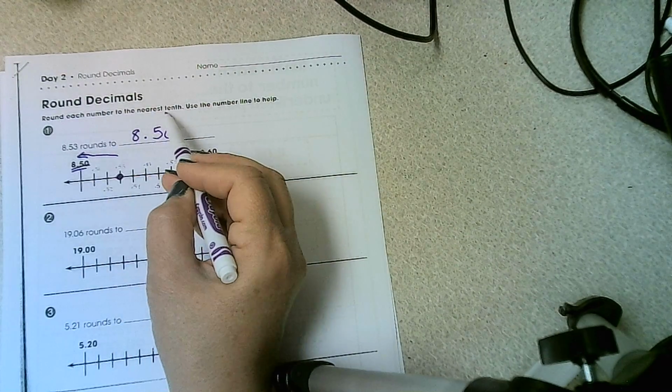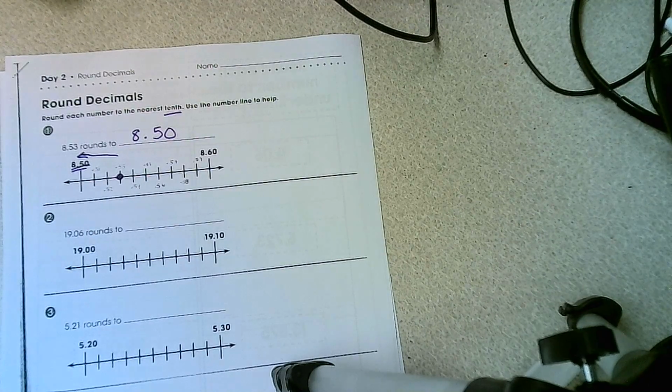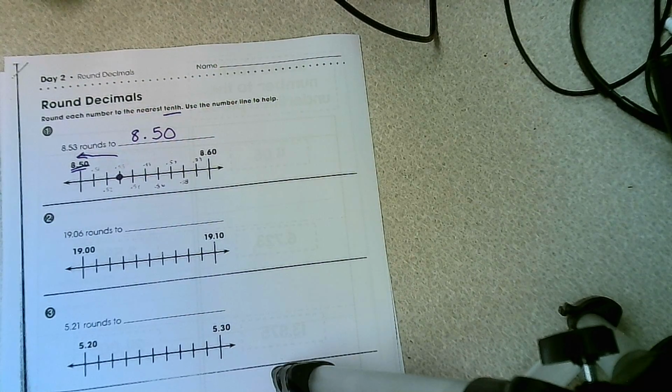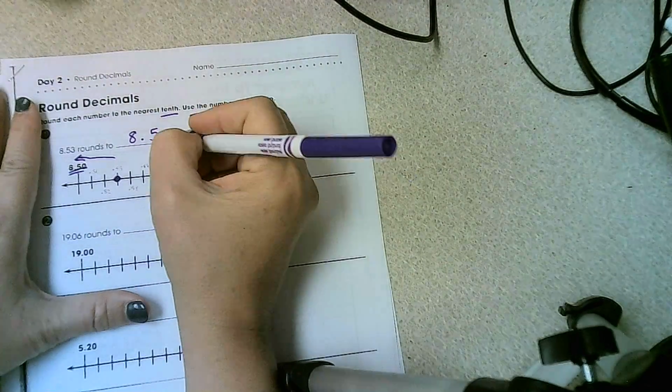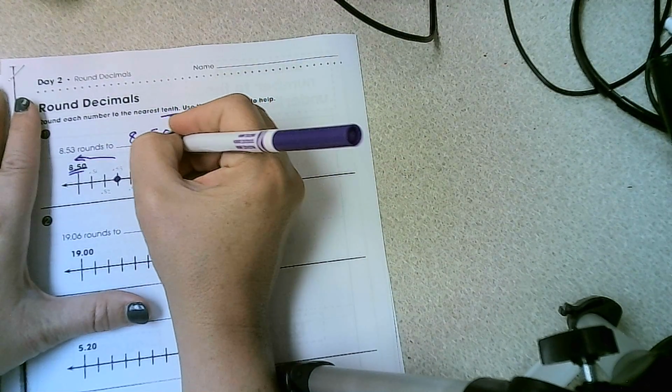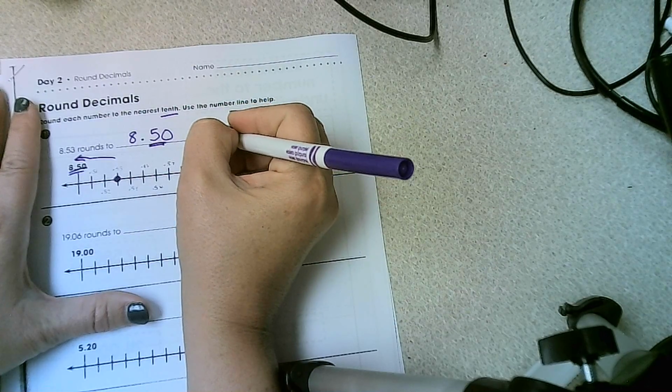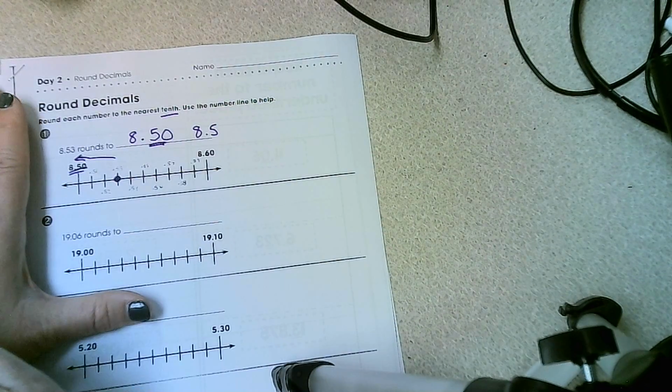Okay, this is rounding to the nearest tenth. And as I told you yesterday, that would be underline the tenth. So we're going to write it 8.5.